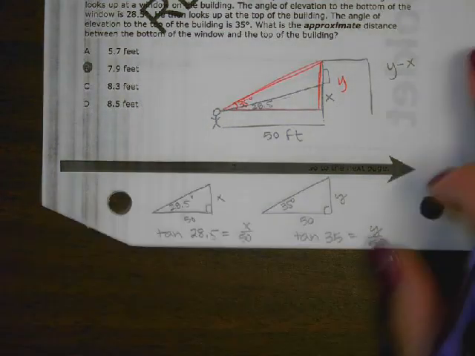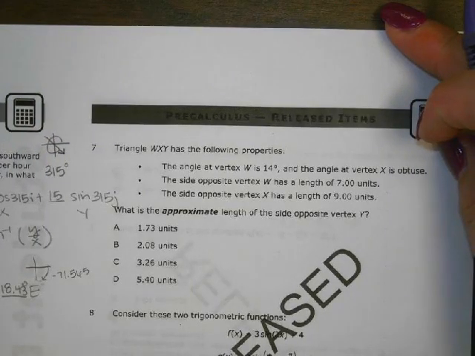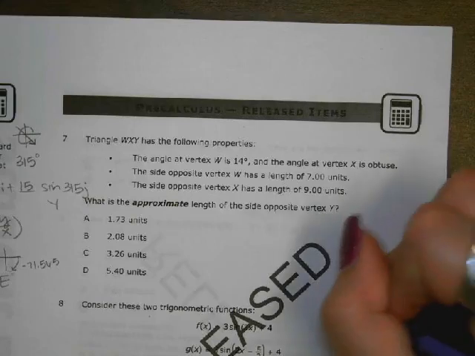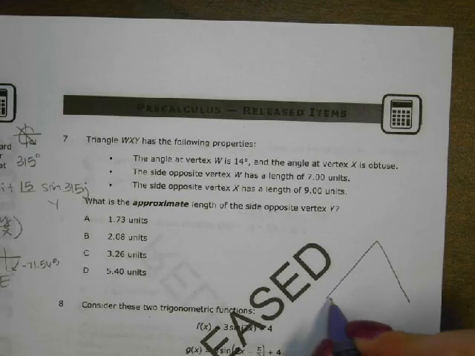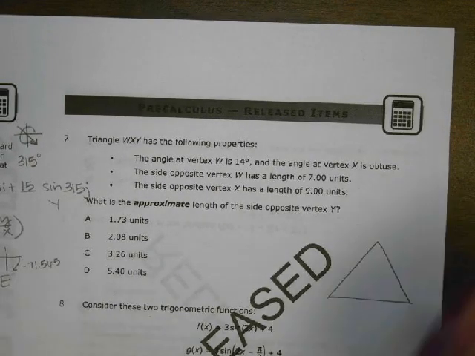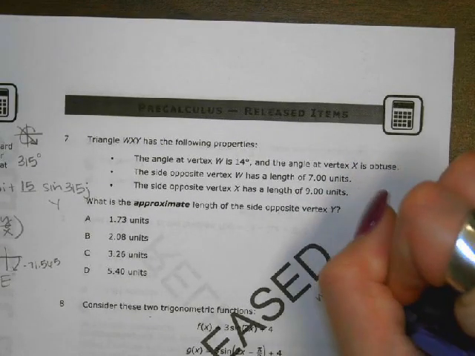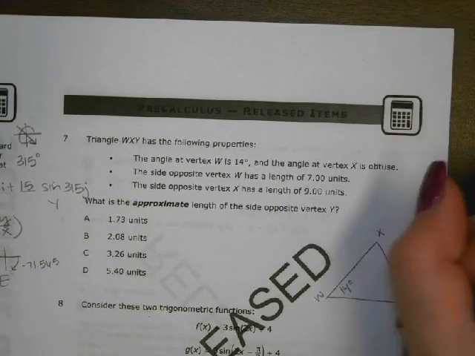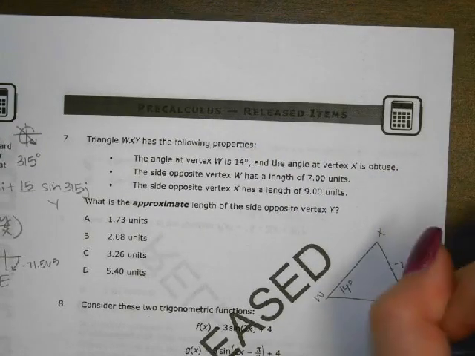Okay. Triangle WXY has the following properties. The angle at vertex W is 14 degrees, and the angle at vertex X is obtuse. The side opposite of vertex W has a length of 7. The side opposite vertex X has a length of 9.